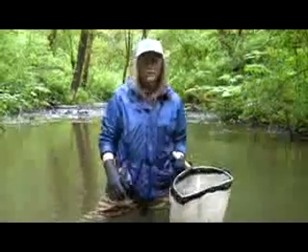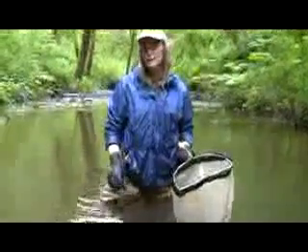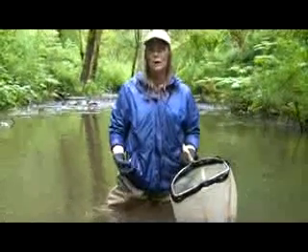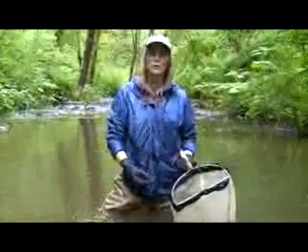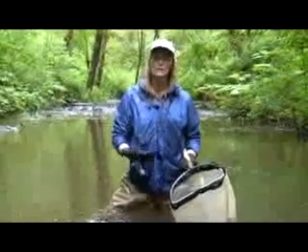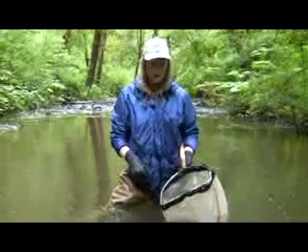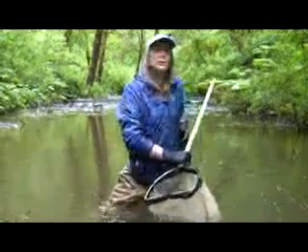So from what I can feel underneath my feet, this is mostly organics and fine sediments. If you were in a rockier situation, you would want to try and get down there, grab those larger rocks and brush them off like we did in the fast-moving water section. But we've got fines and organics.